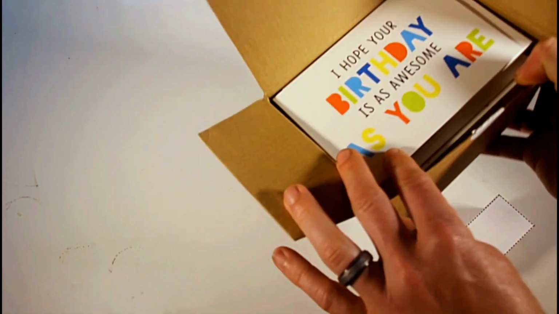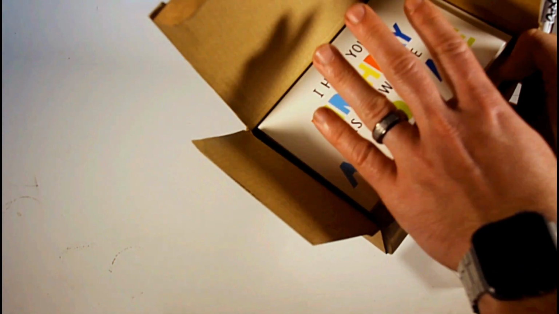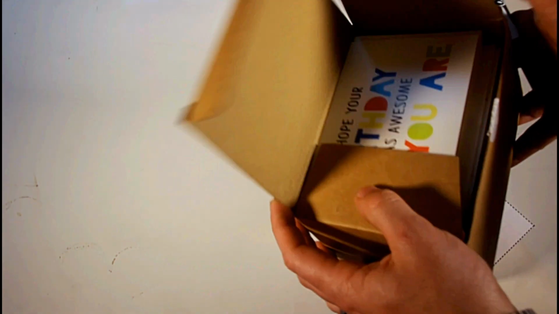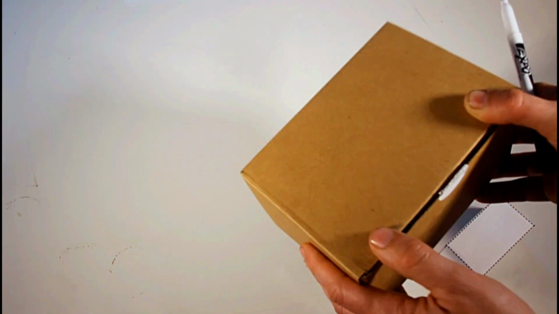So this one can carry, I hope your birthday is as awesome as you are, cards. These are cards. And this shape has volume. It's a three-dimensional shape that can carry something. So we're not doing volume today. We're only focused on the outside.